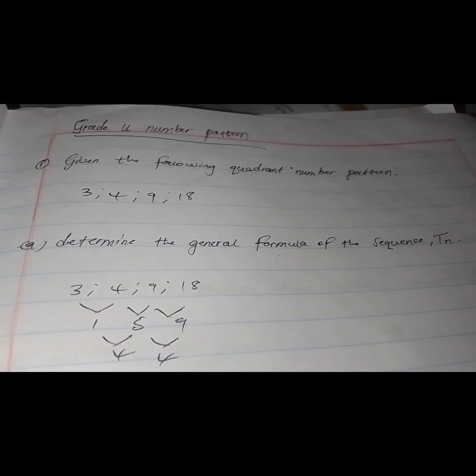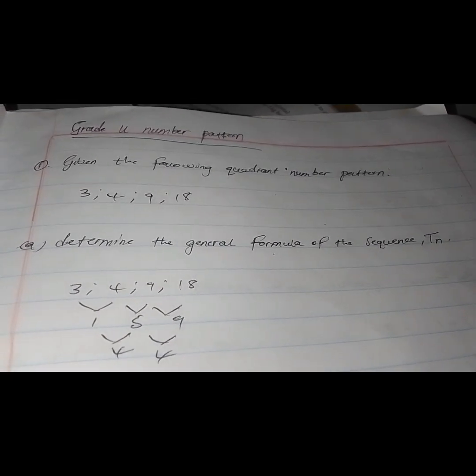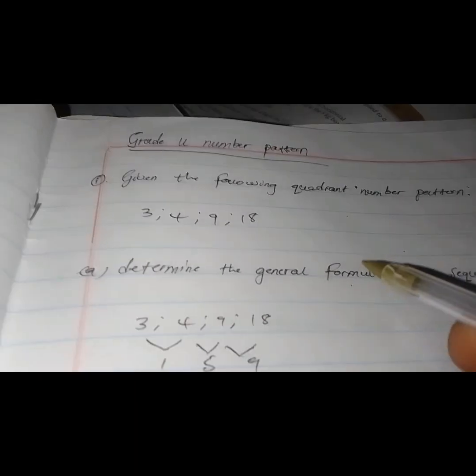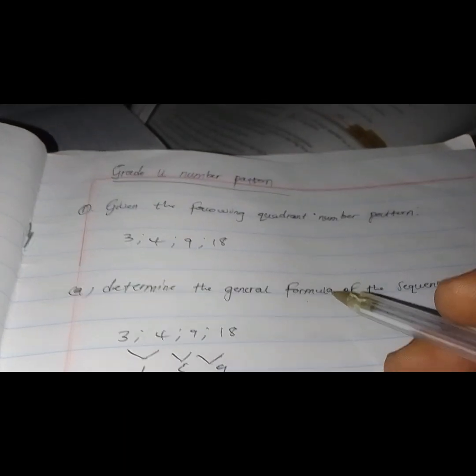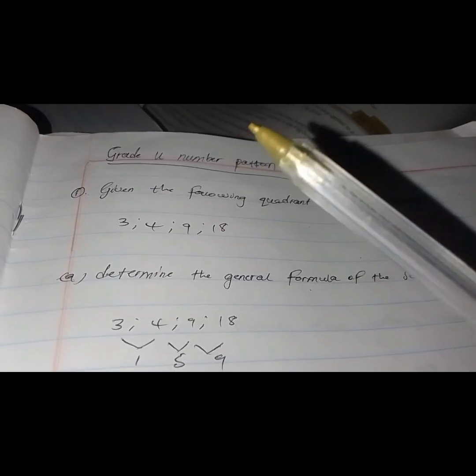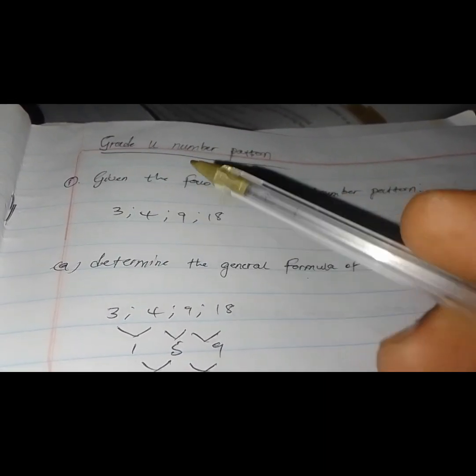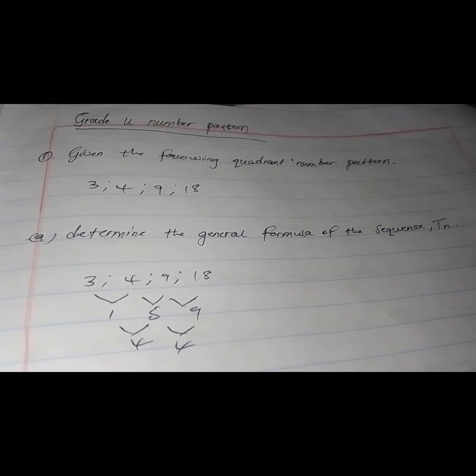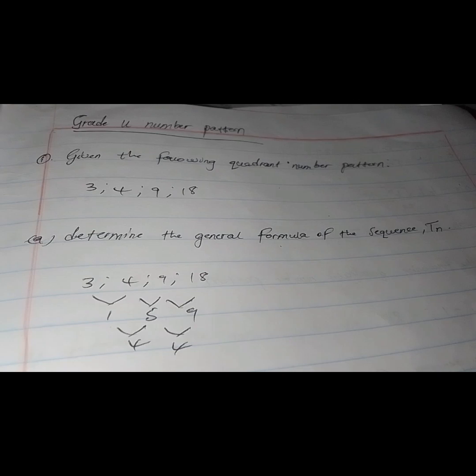Now we're dealing with the number patterns, right? Yeah, it's just a revision, a grade 11 revision. So okay, let's start with this question. I want to show you guys how to attempt these number pattern questions.